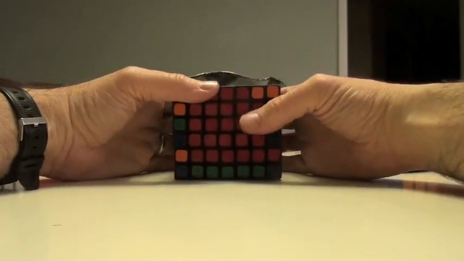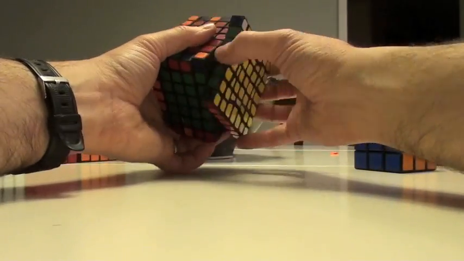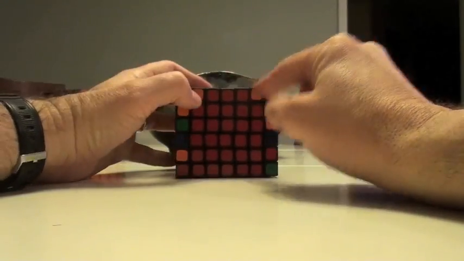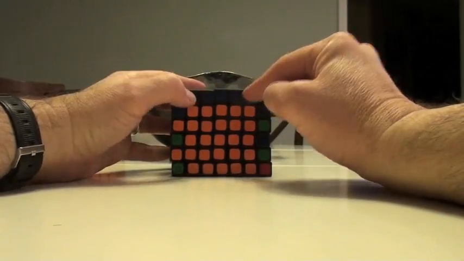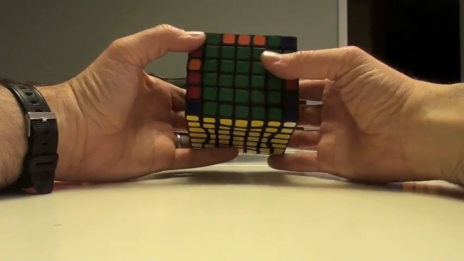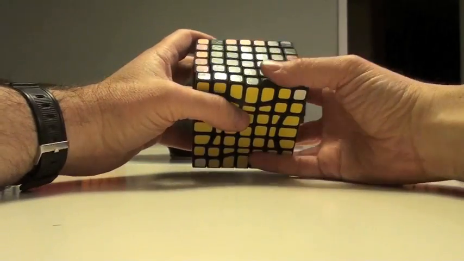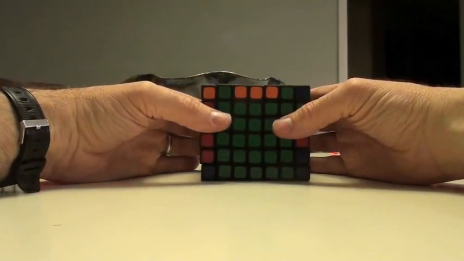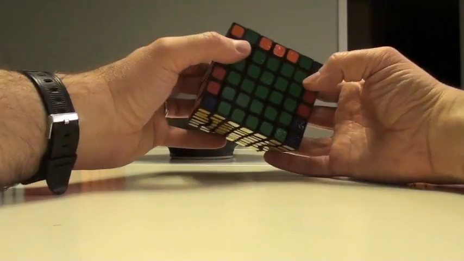A little bit of alignment issue there. And this moves back. Okay, so 2 oranges, 2 reds, 2 blues. We are cruising. Okay, so now what we want to do is go ahead and do middle swaps.